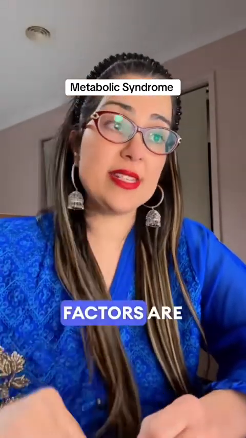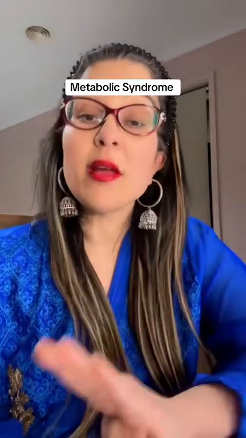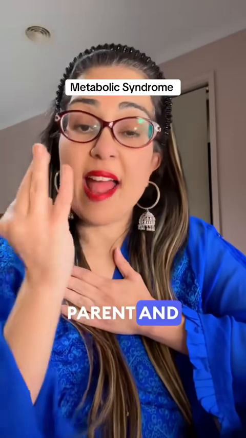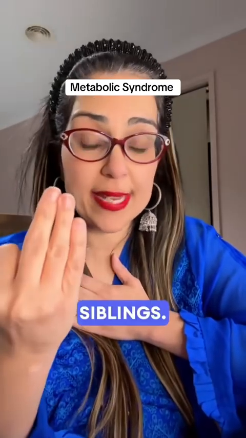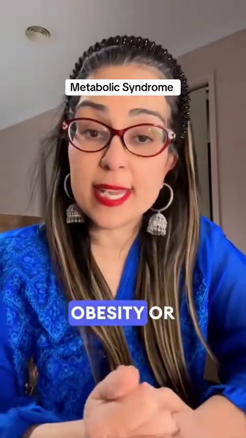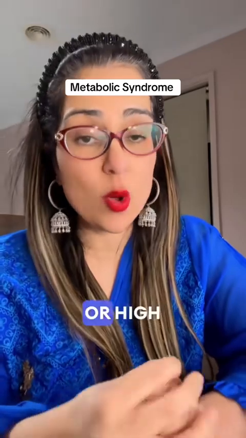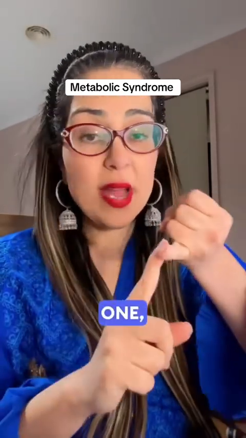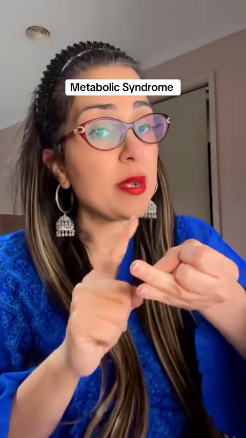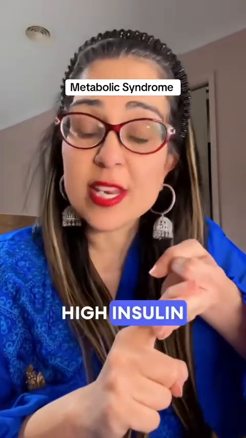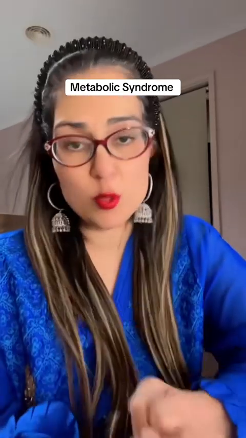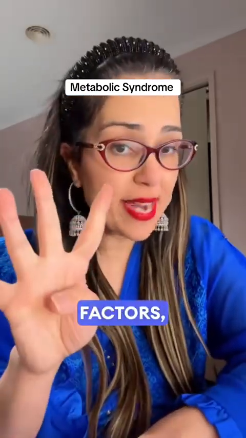These risk factors are 4 in number, which I personally classify as one single parent and 3 offsprings or 3 siblings. So the parent is obesity or high body mass index or high weight. And the offsprings are number 1, high cholesterol, high blood pressure, and high insulin resistance or sugar levels, or eventually type 2 diabetes mellitus. So 4 factors.